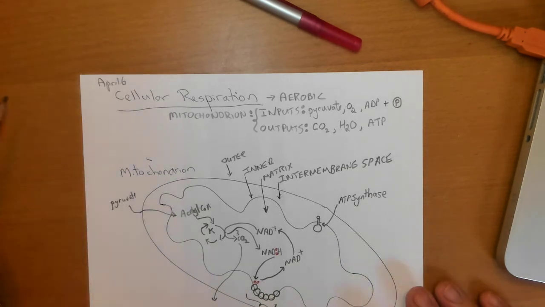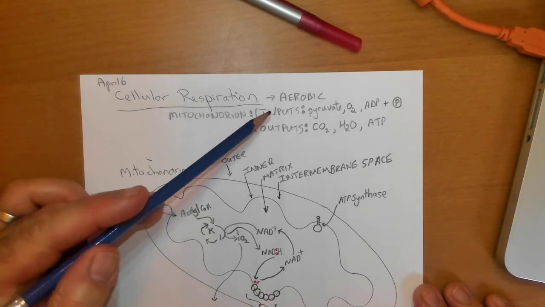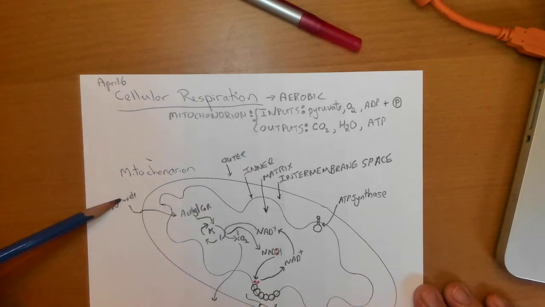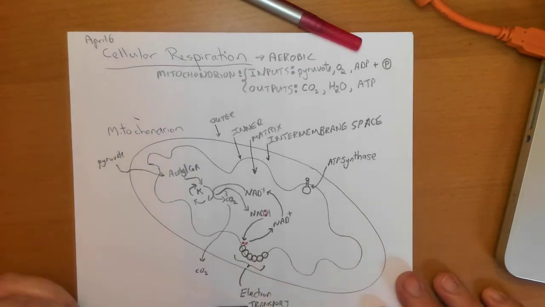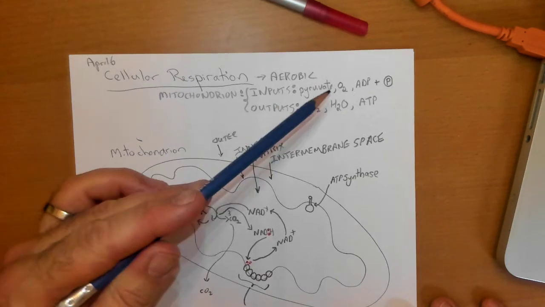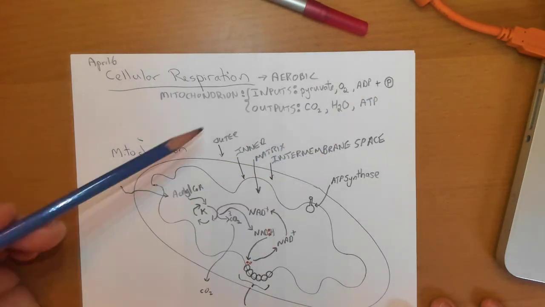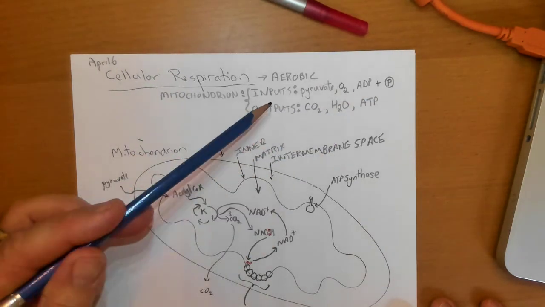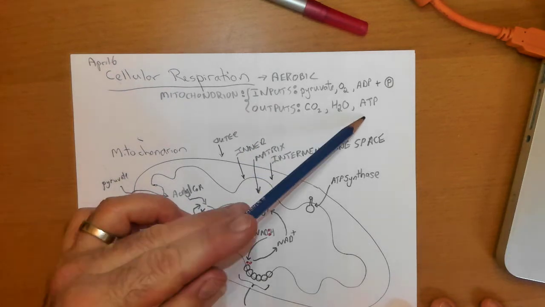Okay, so cellular respiration, aerobic, meaning needs oxygen. The mitochondria inputs pyruvate here, oxygen, we'll see where, and ADP and phosphate come in. Output CO2, water, and ATP.